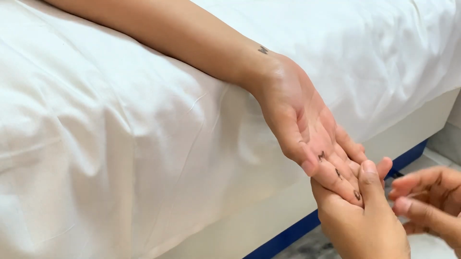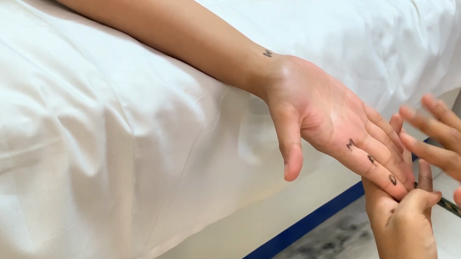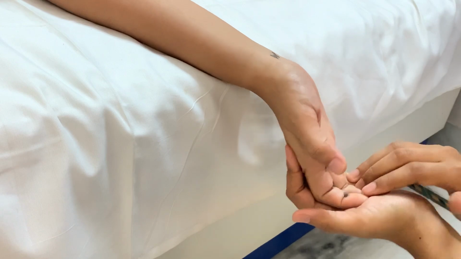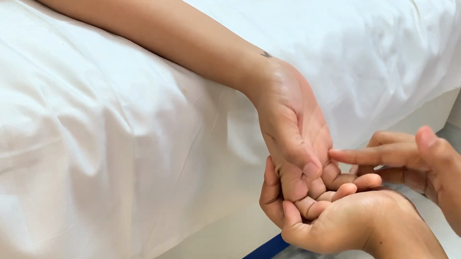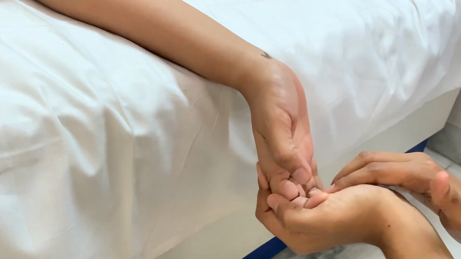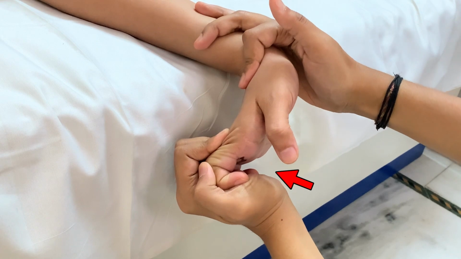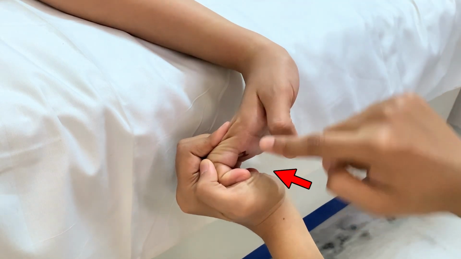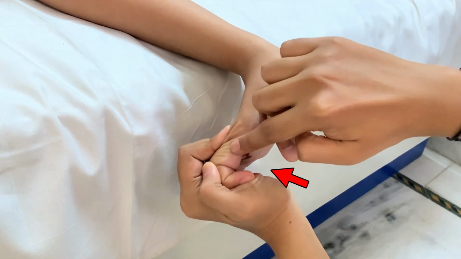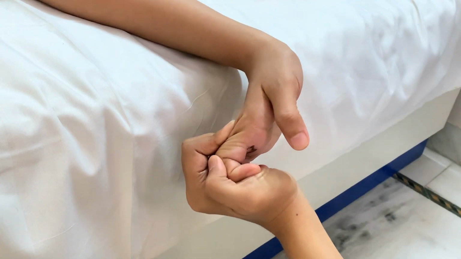Now to stretch the lumbrical muscles, since it extends the interphalangeal joints, I will flex them. At the metacarpophalangeal joints it helps in flexion, so I will extend it. So I will perform it like this. I hope you are able to see. What I am doing is I am extending the metacarpophalangeal joints and I am flexing the interphalangeal joints.